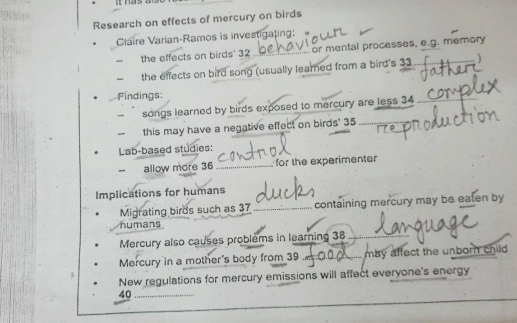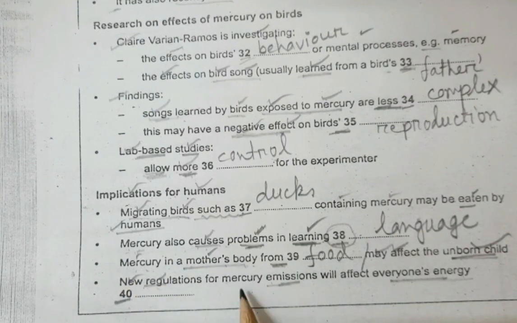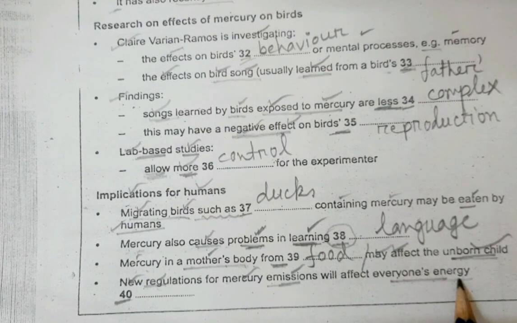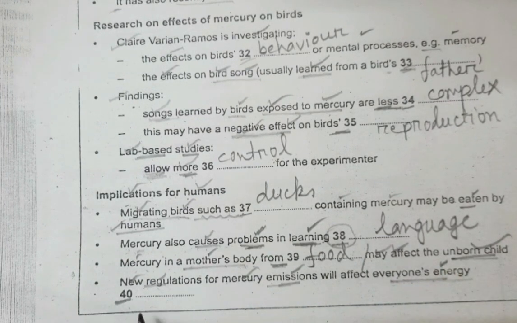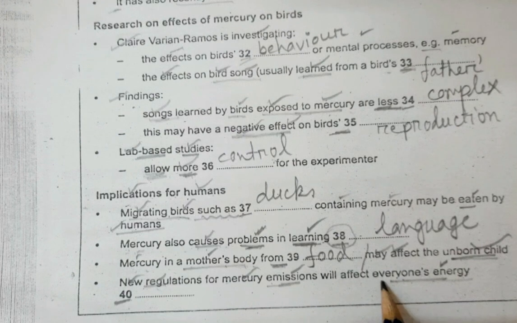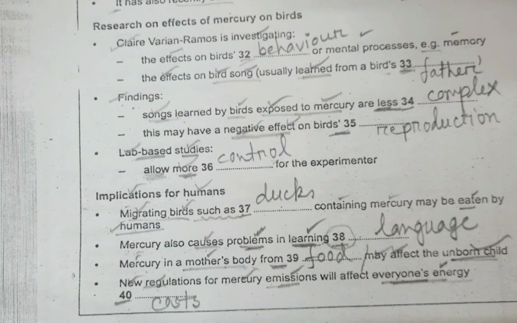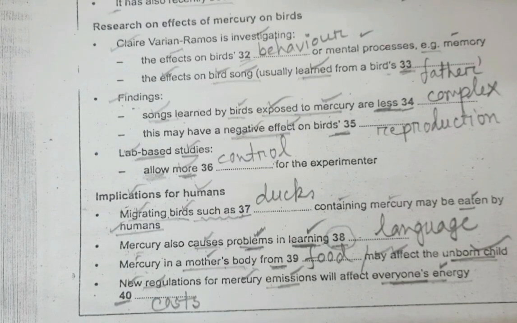It's true there are new regulations for mercury emissions from power plants, but these will need billions of dollars to implement and increase costs for everyone. Some argue that's too much to pay to protect wildlife. But as we've seen, the issues go beyond that, and I think it's an issue we need to consider very carefully.